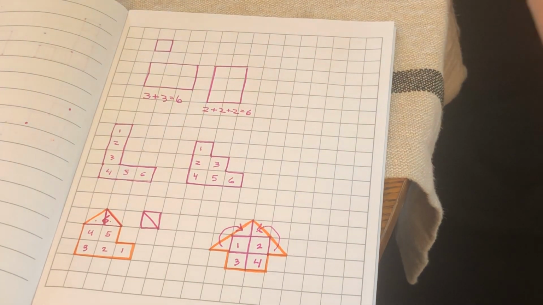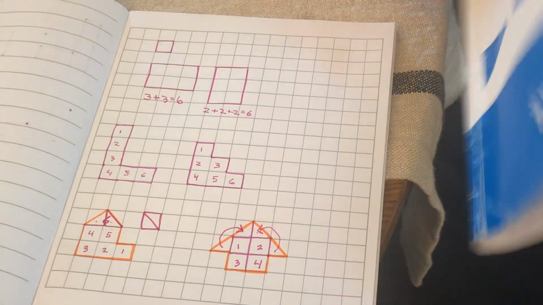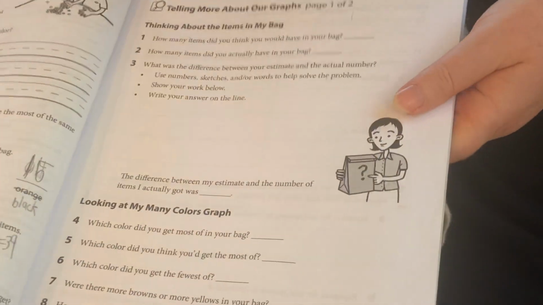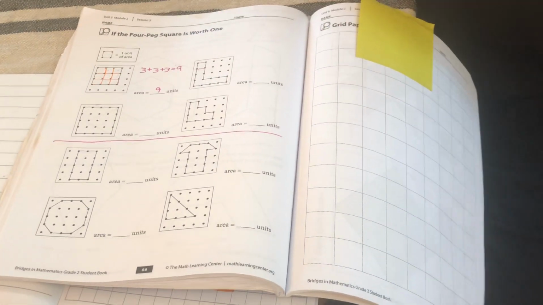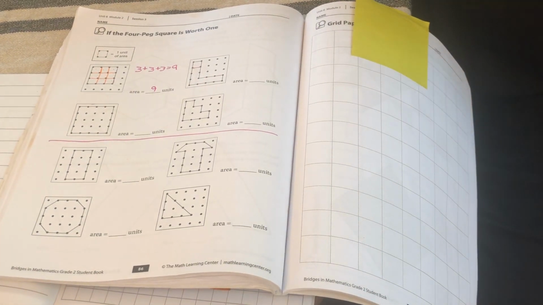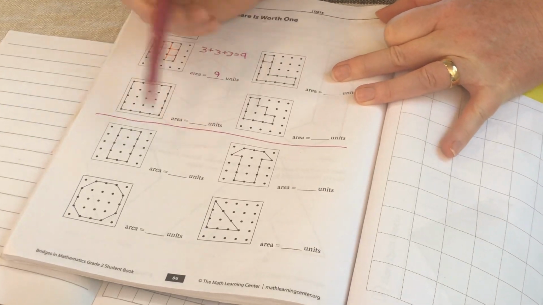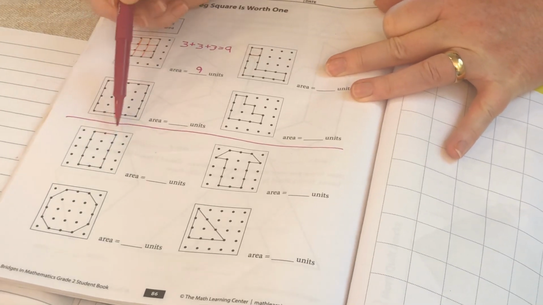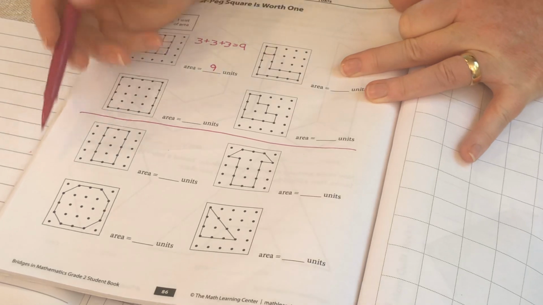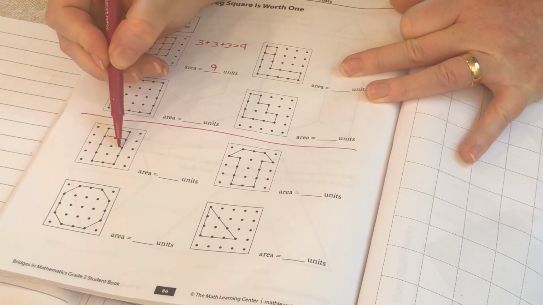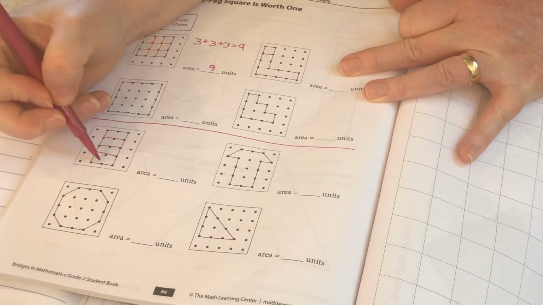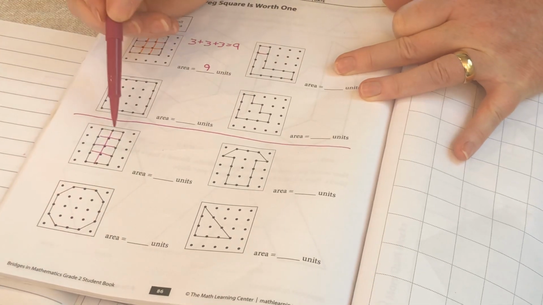You're going to do the rest of that page that you started in your math workbook. And maybe you've already taken a sneak peek at it and noticed that some of these shapes are tricky. So this one is just a regular rectangle. You can do that. You can draw the lines in if you need to. And you can think about how many squares are in there.